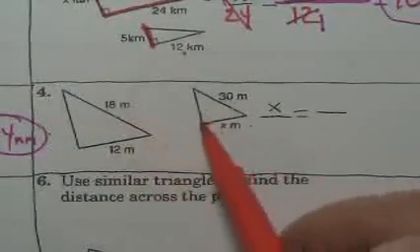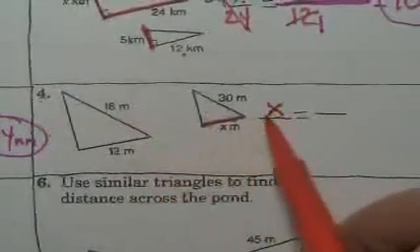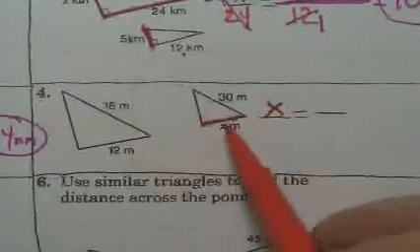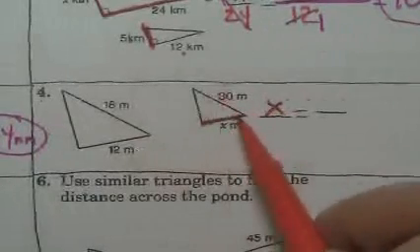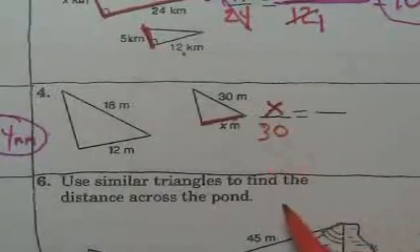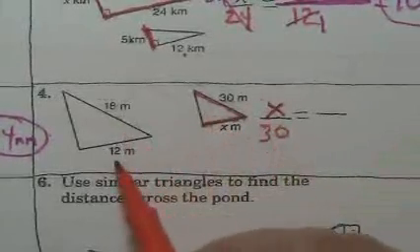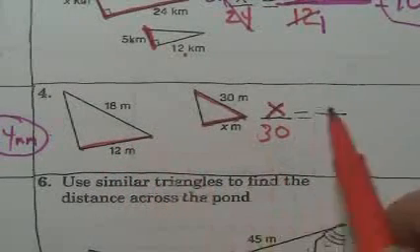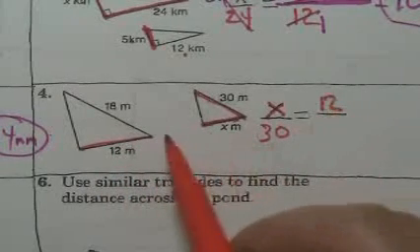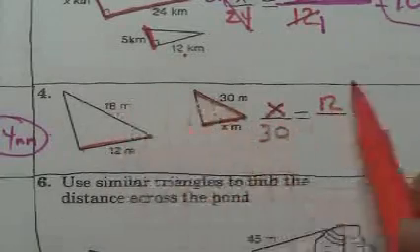All right, number 4, here's our x. I'm going to put that on top. And it looks like I'm going to have 30 on the bottom, isn't it? Okay, which one matches up with x? Looks like the 12 does. So I'm going to put that on top. And the 30 matches up with the 18.